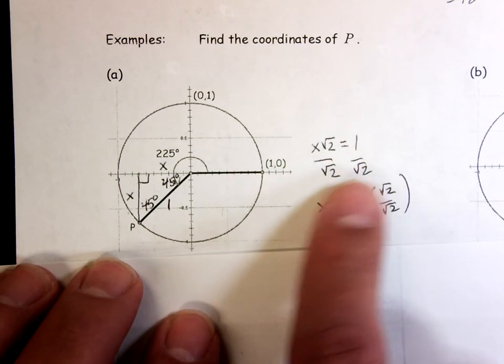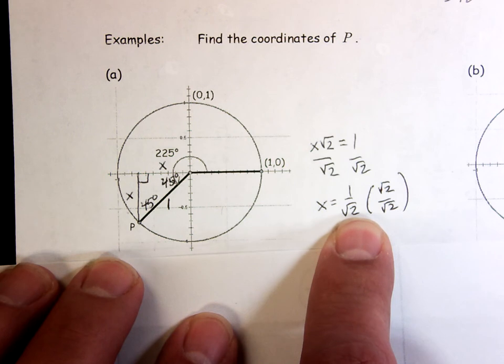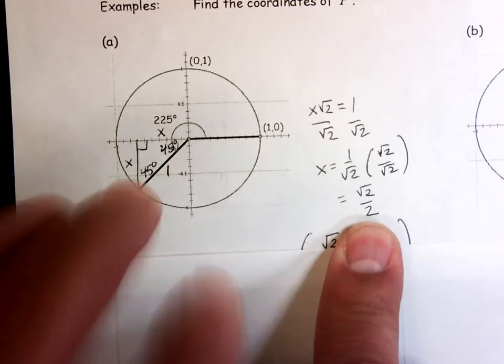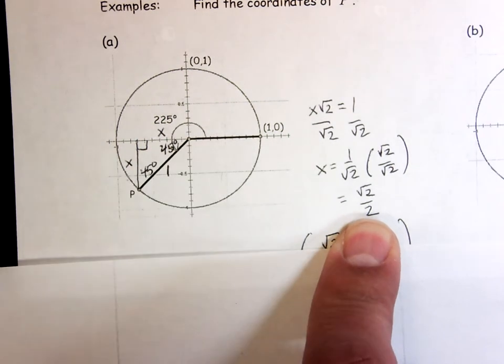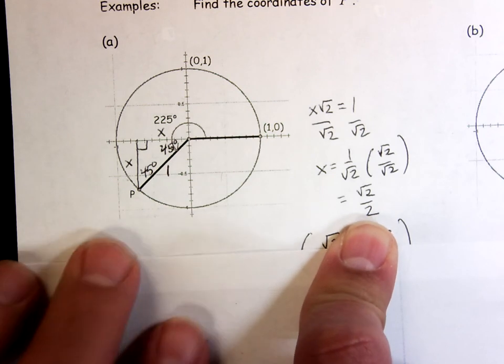Divide both sides by root 2. You get x equals 1 over root 2. I can't have a radical on the bottom, so multiply by root 2 over root 2. So I get x equals root 2 over 2. Now, you can do this every single time you get this picture, or you can just remember: if it's a 45, 45, 90 triangle, it's always going to be root 2 over 2.